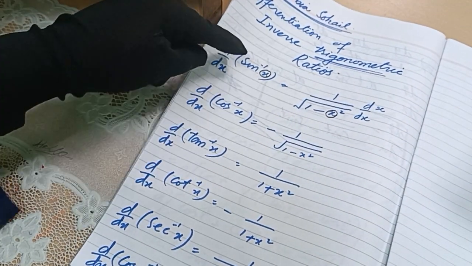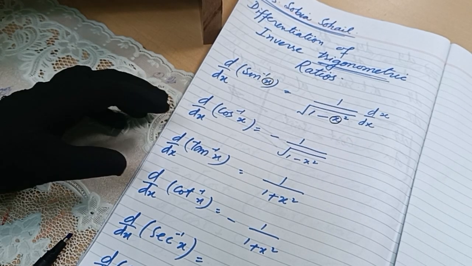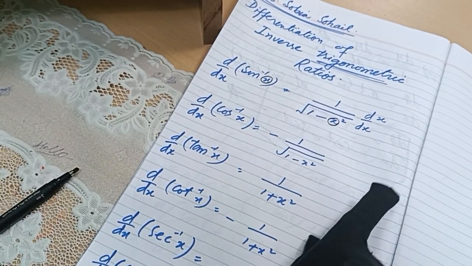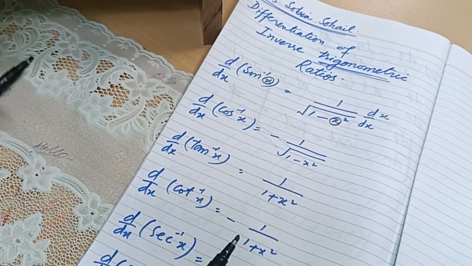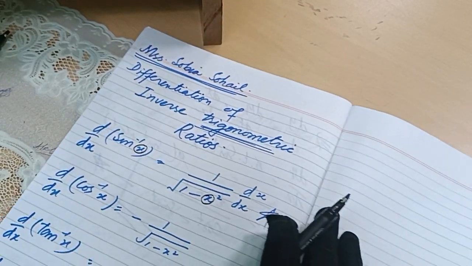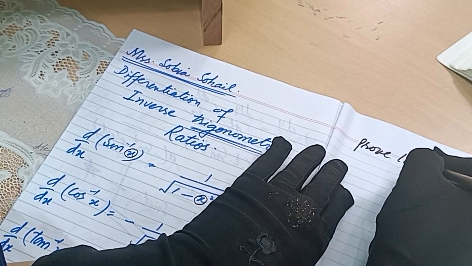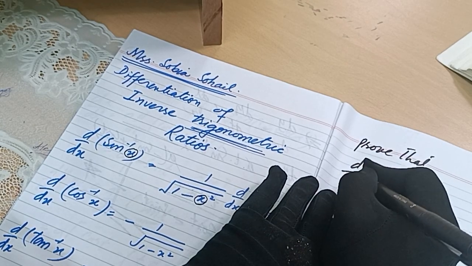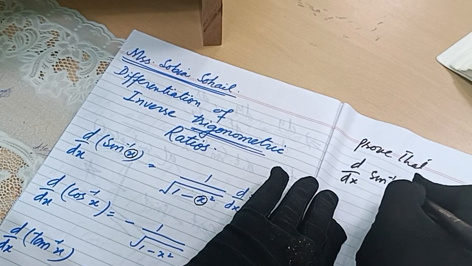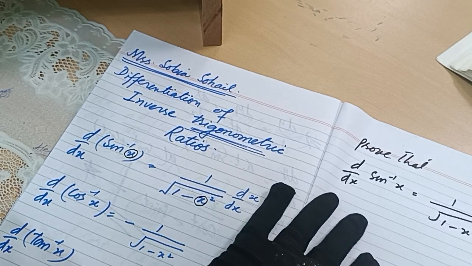So all these derivatives you also have to keep in mind. The derivative of the angle must be there in all of them. Let's start to prove with one function. A little bit I will prove, and the next you can do easily. So prove that the derivative of sine inverse of x is equal to 1 over square root of 1 minus x square. This we have to prove.